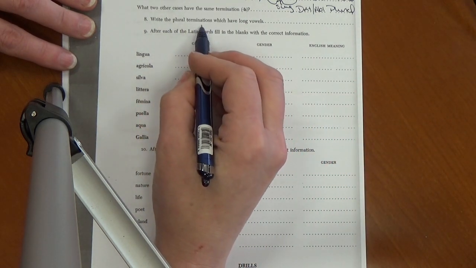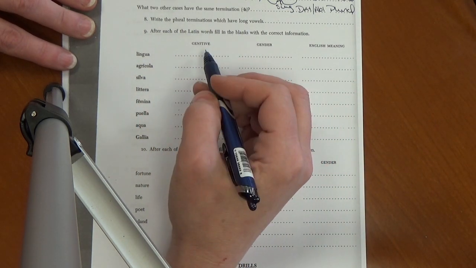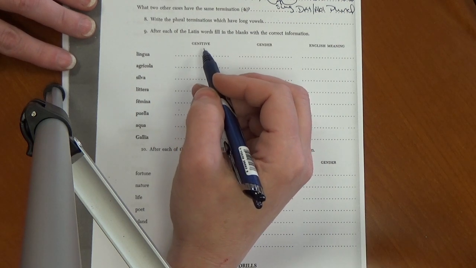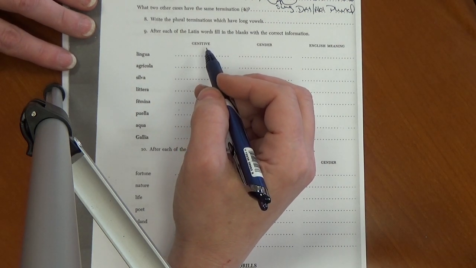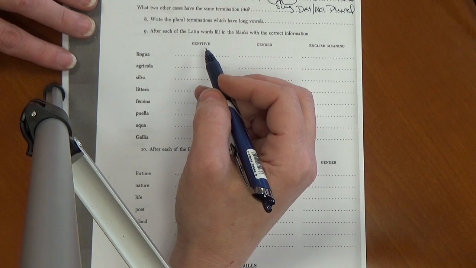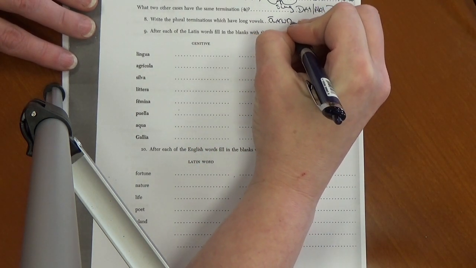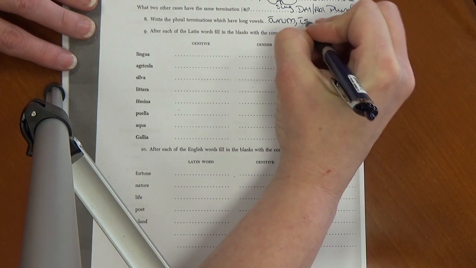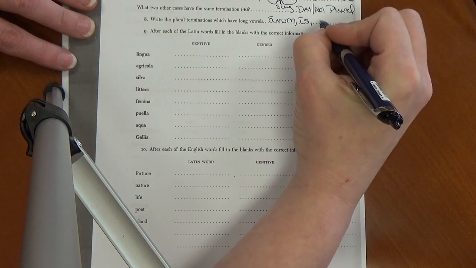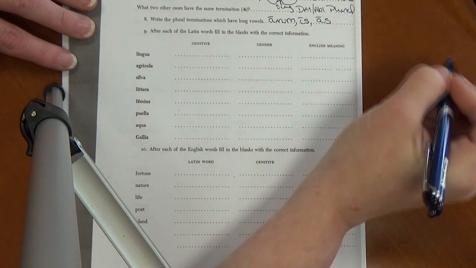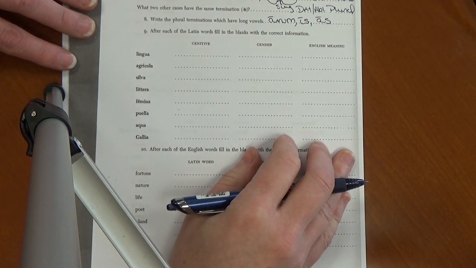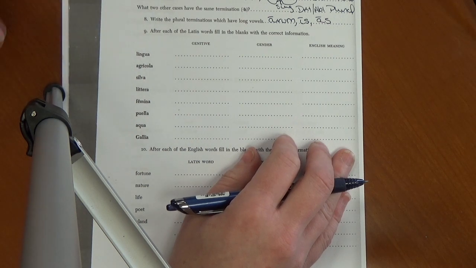Write the plural terminations which have long vowels. AE is a diphthong that sounds like I. It is not a long vowel. But arum, genitive plural, is, dative and ablative plural, and as, accusative plural. All have long vowels in the plural termination.